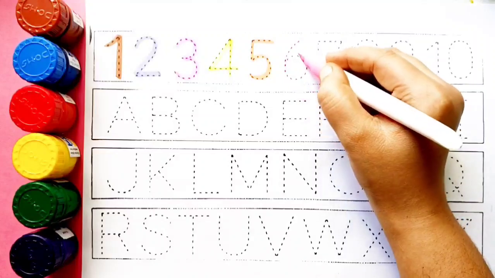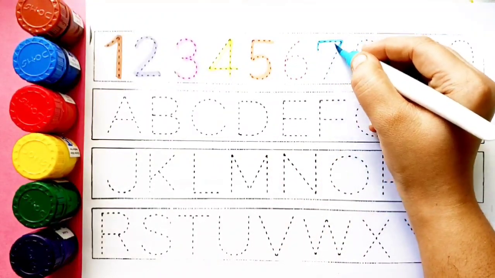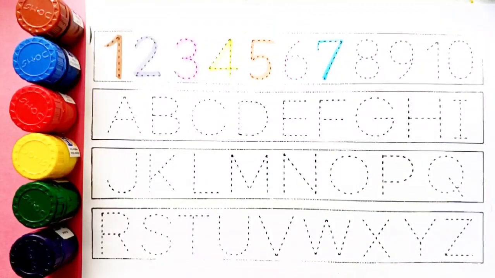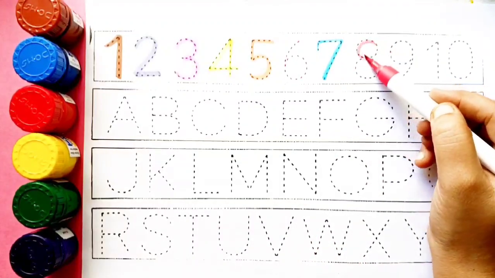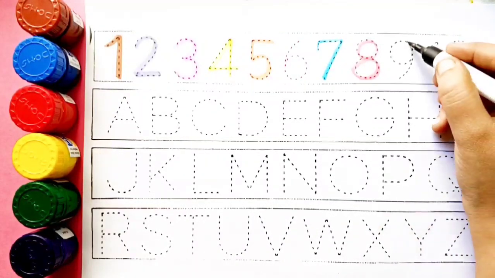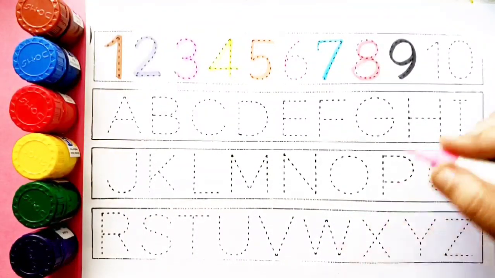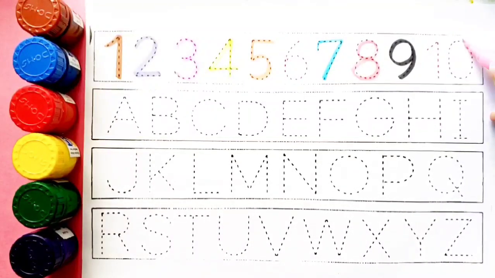Pink color, number 6. Sky blue color, number 7. Red color, number 8. Black color, number 9. Pink color, 10.